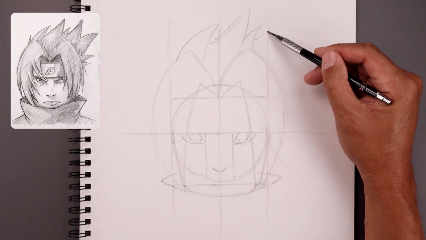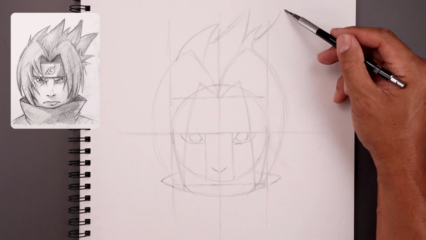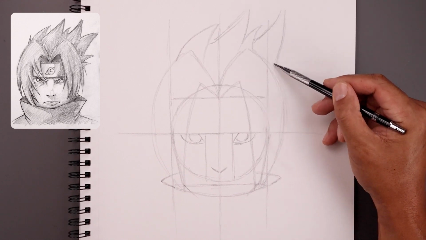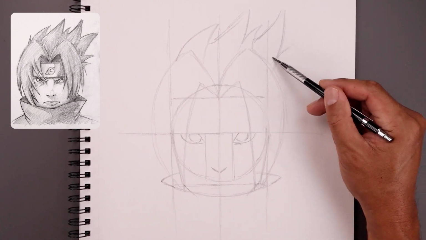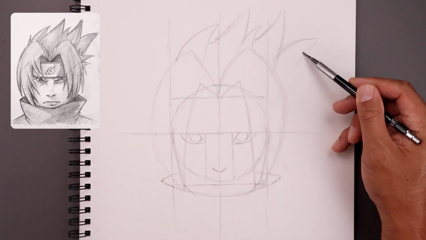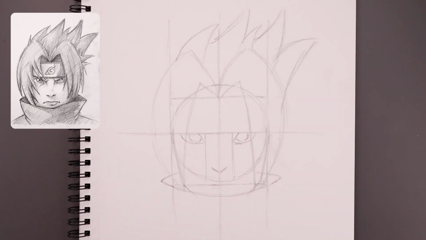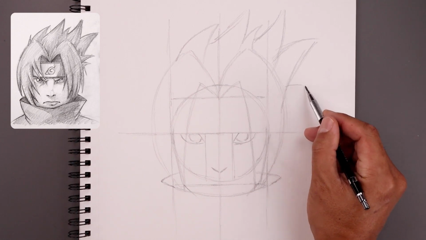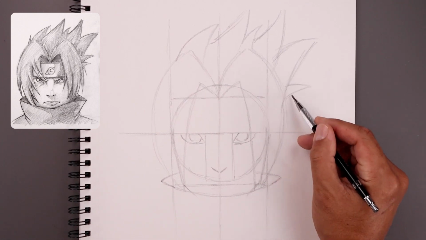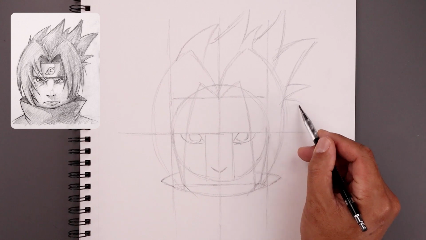Now on the side, we go out and up. I'm just going to work our way down towards the right side of the head. Let's add a large spike, going up, and then back in towards the side. Let's add a couple smaller points along the side. Just pulling that in. Let's add one more.